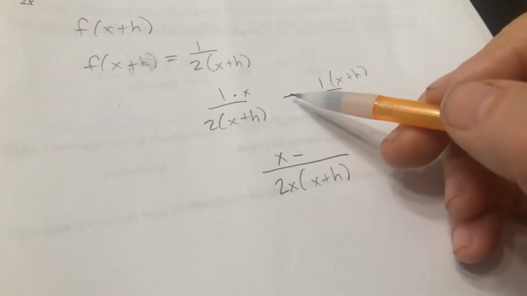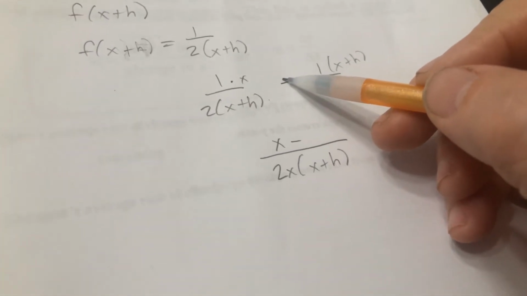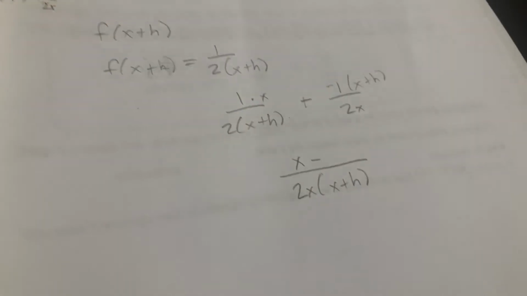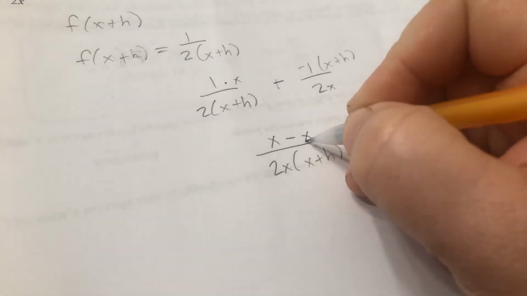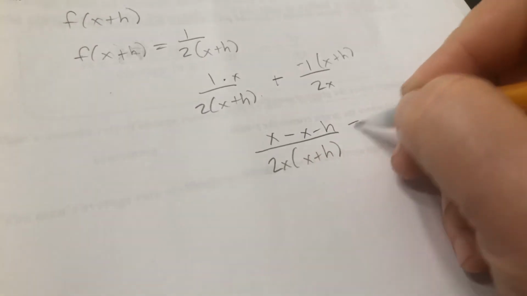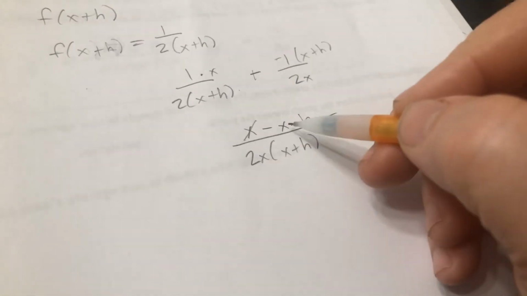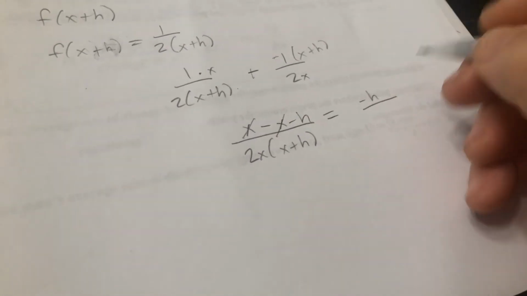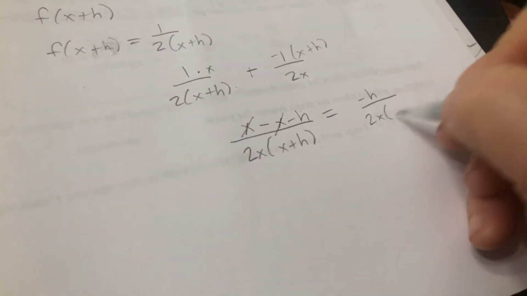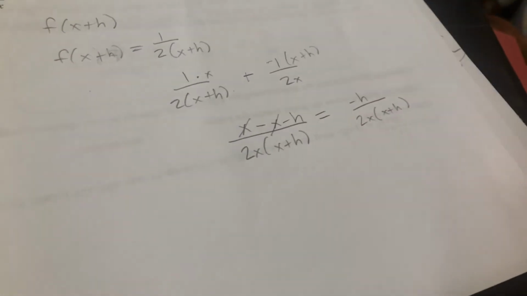And don't forget or drop that negative sign. In fact, I tend to scoop that negative sign up, and so that's going to give me negative x minus h. And the x crosses out with the x, and so you have negative h over 2x times x plus h.